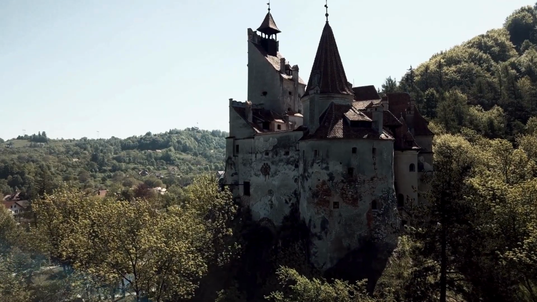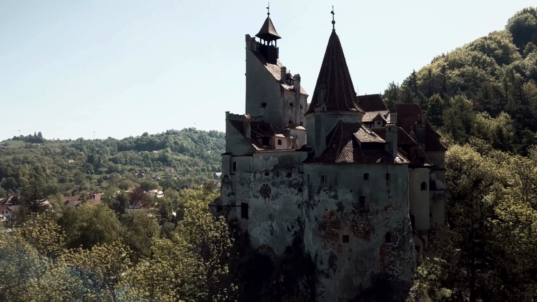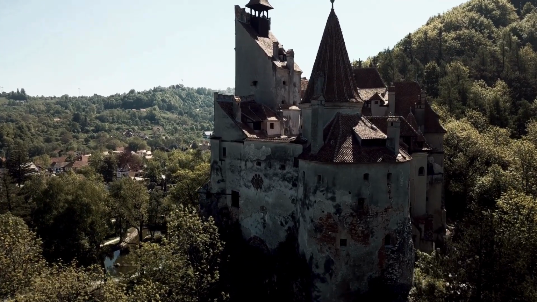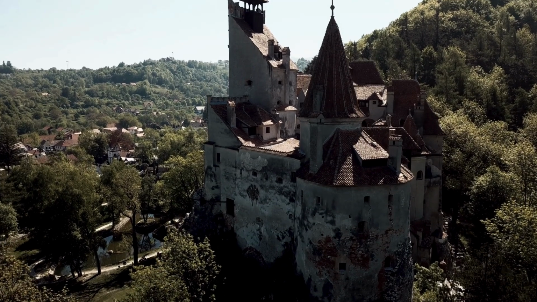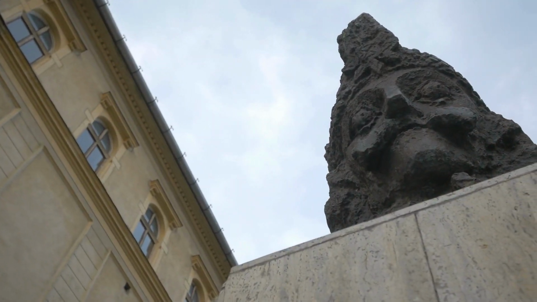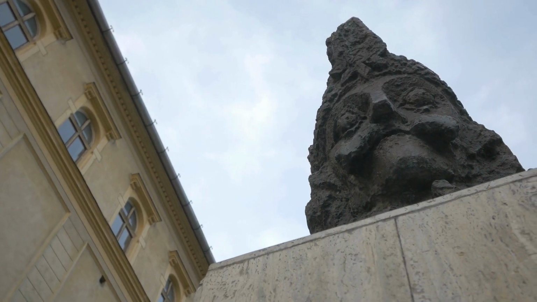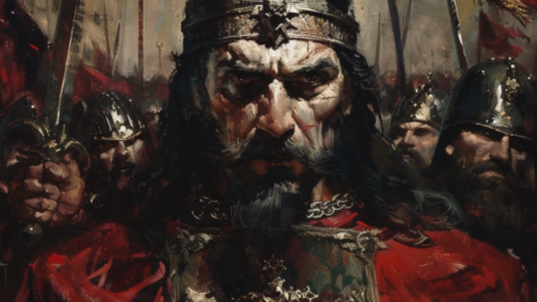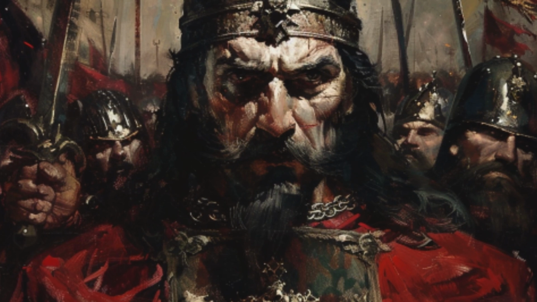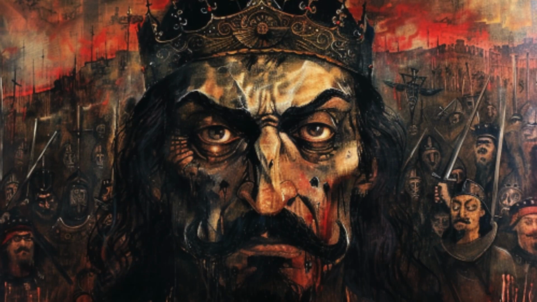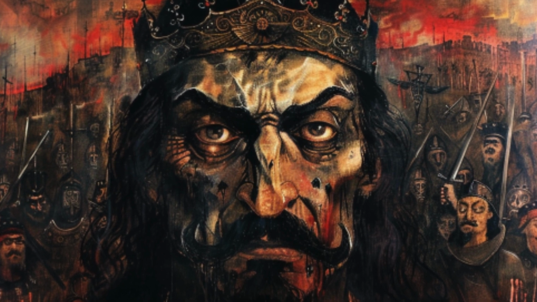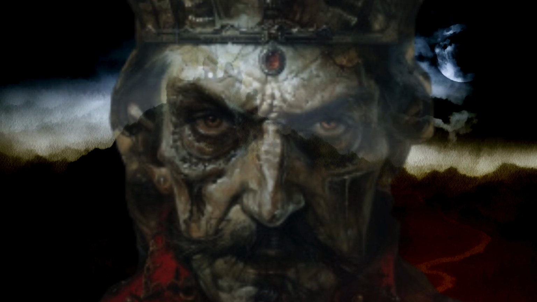But before we delve into the realm of vampires and legends, let's uncover the historical figure that inspired one of literature's most iconic characters. Our story begins not in the realm of fiction, but in the pages of history. Meet Vlad III, a man whose deeds would echo through centuries, earning him the fearsome title of Vlad the Impaler. Vlad's life was a tapestry woven with bloodshed, cunning strategies, and a reputation that would transcend time.